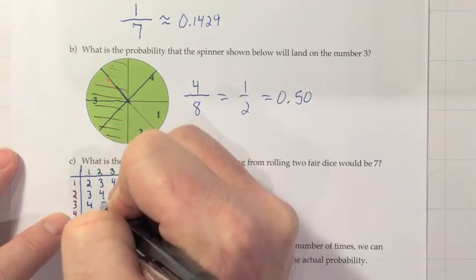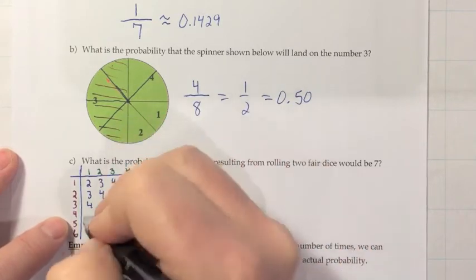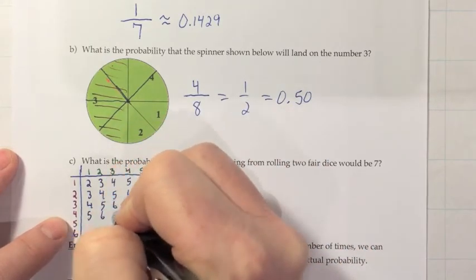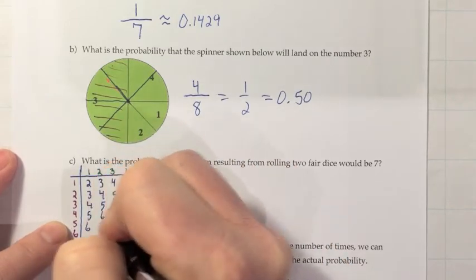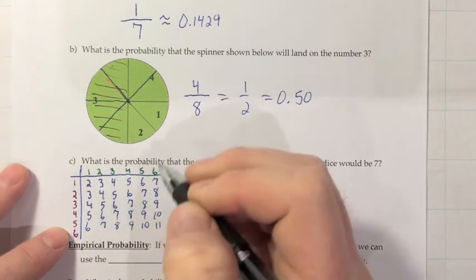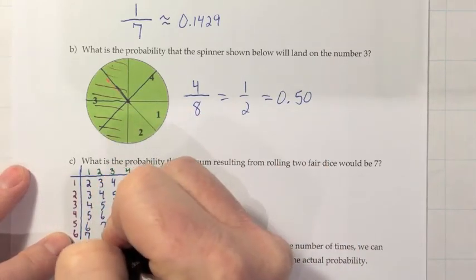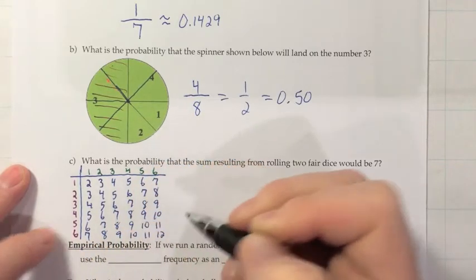So this would be 4, 5, 6, 7, 8, 9, then 5, 6, 7, 8, 9, 10, then 6, 7, 8, 9, 10, 11, and then finally 7, 8, 9, 10, 11, and 12.